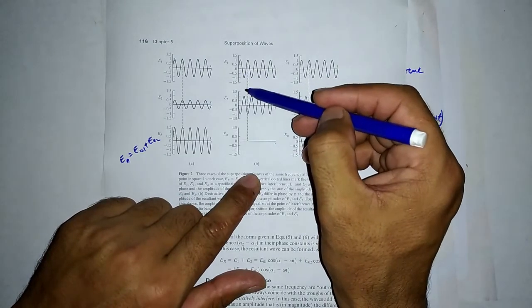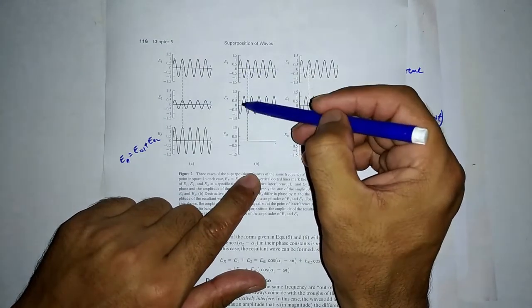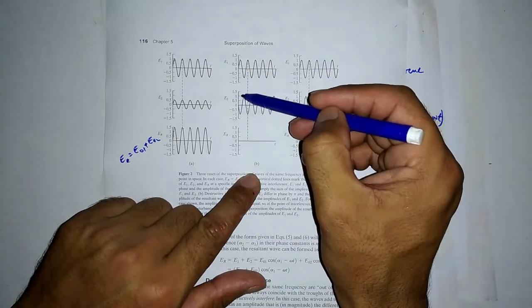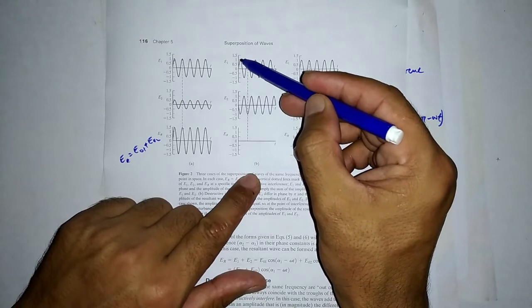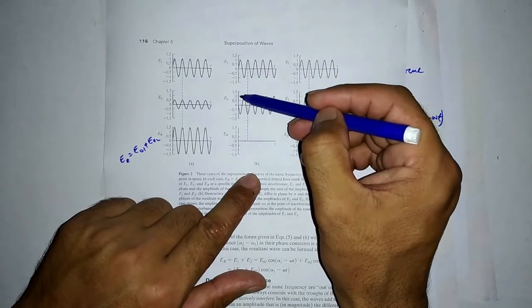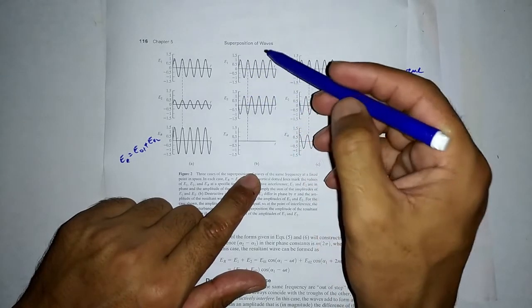two waves which have the same frequency and same amplitude. The amplitude of the two waves is about 1. Clear? Which is from here to here, this is 1, and for the second wave this is also 1.